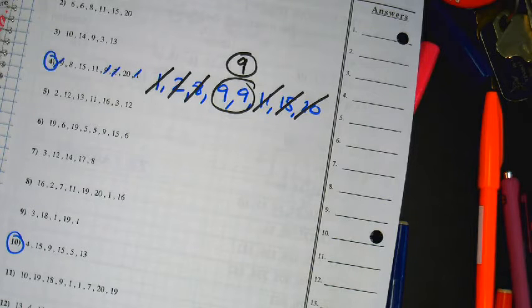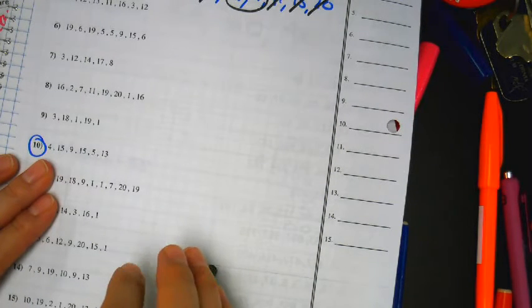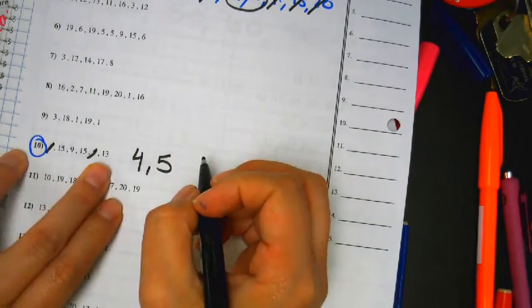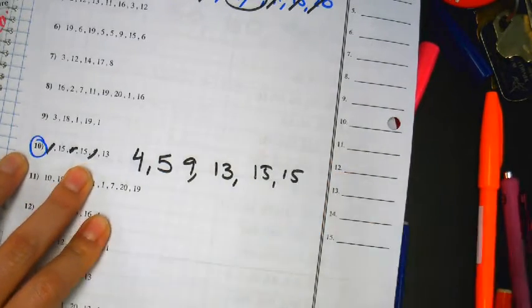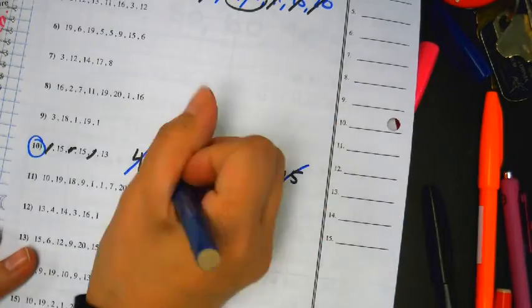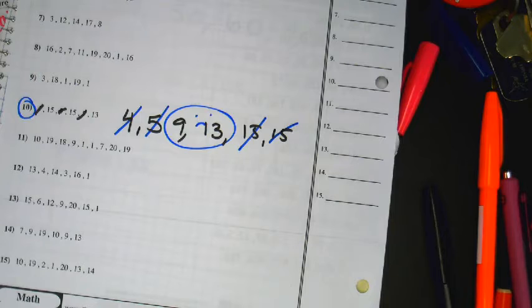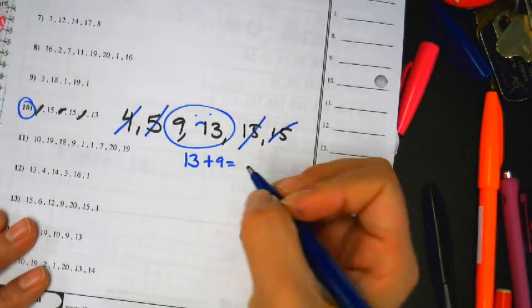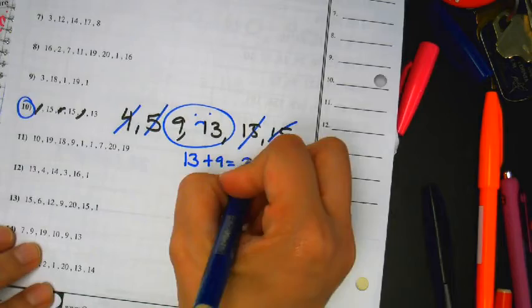All right, skip down to number 10, please. Everybody skip down to number 10. This is level 100. Tomorrow we'll start level 200. Front, back, 9 and 13. So what do you do first? Add them. 13 plus 9 is equal to? 22. Let's not embarrass ourselves.